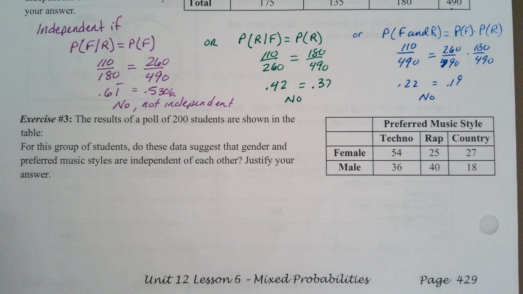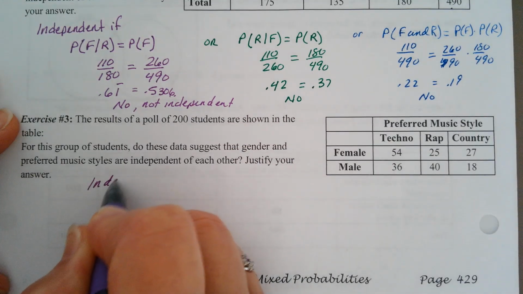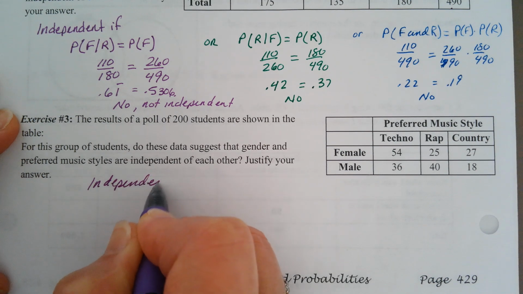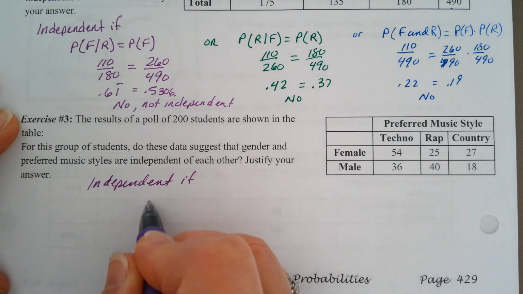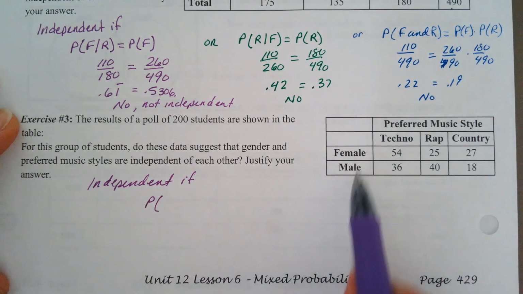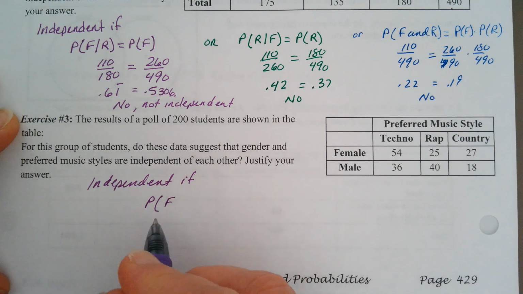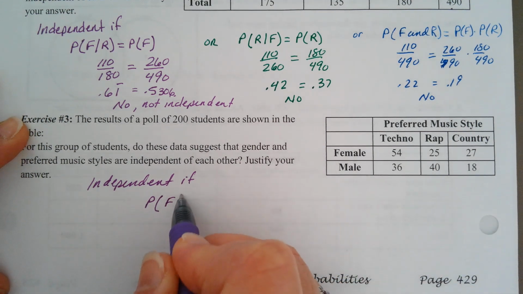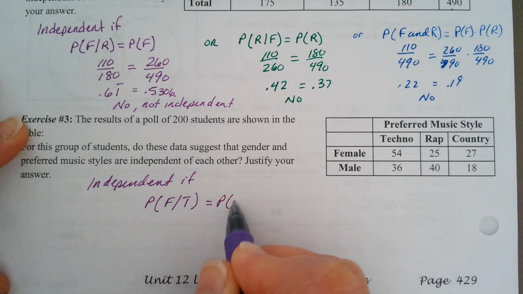Justify your answer. Okay, so there's so many different ways we can do this. I'm just going to choose one. I'm going to say independent if the probability of, let's say, female, I'm just going to take the first one, female given preferred music is techno, does that equal the probability of female?